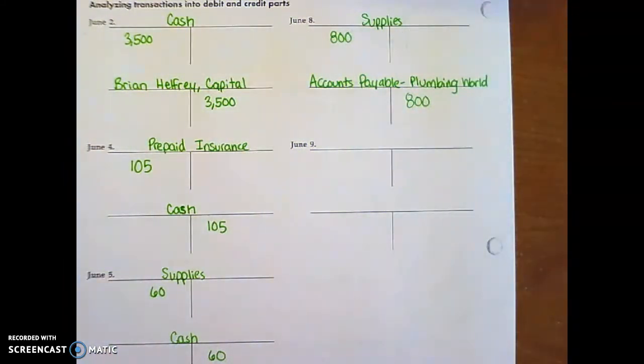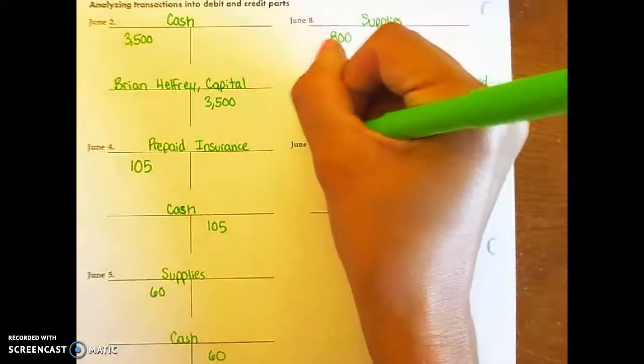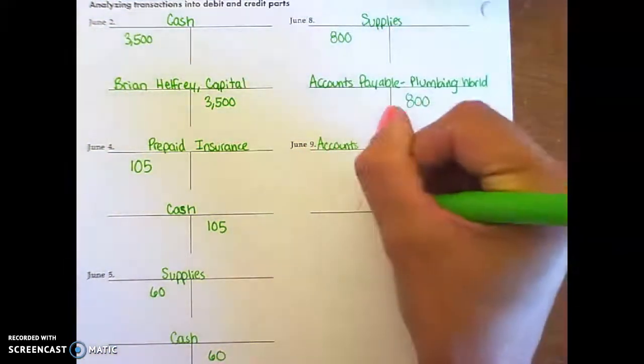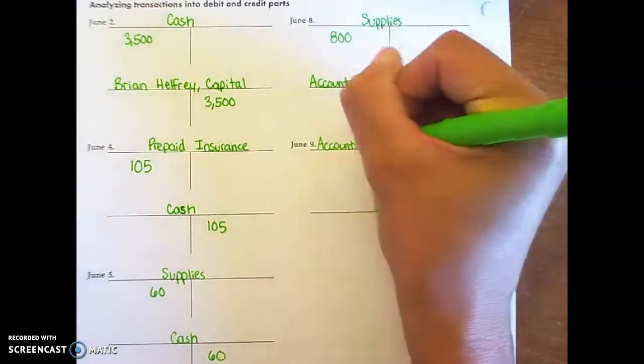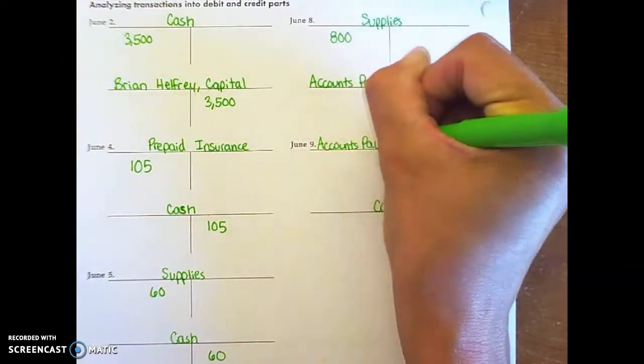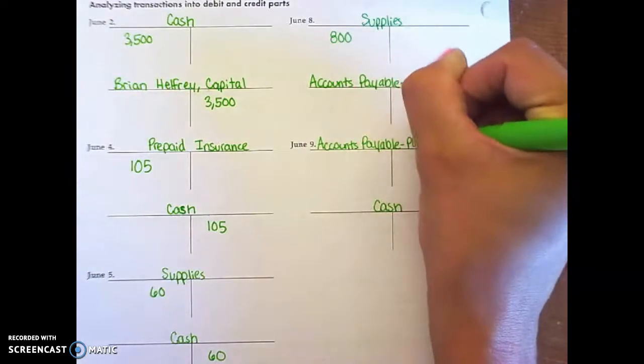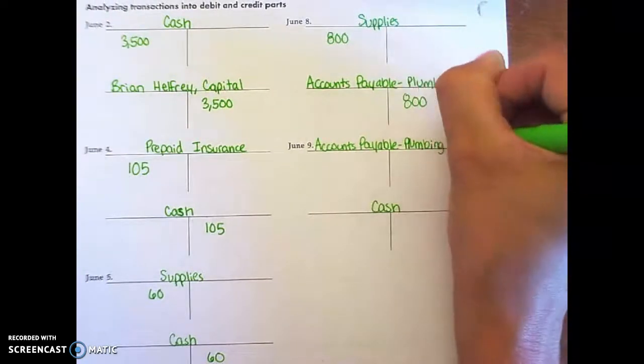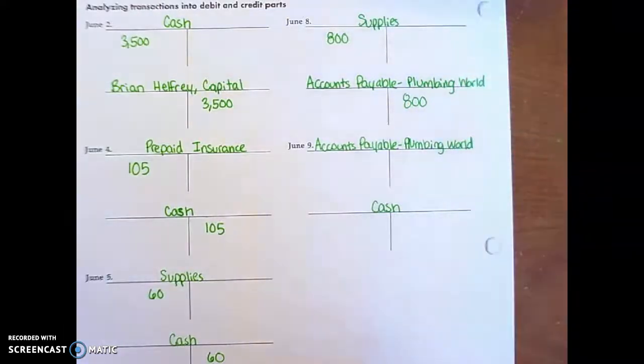And we have one more. On June 9th, we paid cash on account to Plumbing World, $500. So our two accounts would be accounts payable, Plumbing World, and then cash. Accounts payable, once again, is a liability.